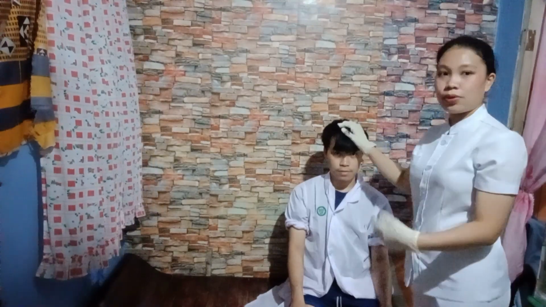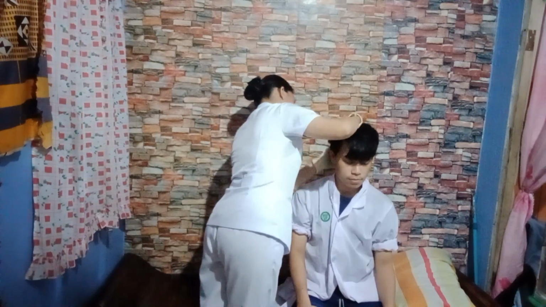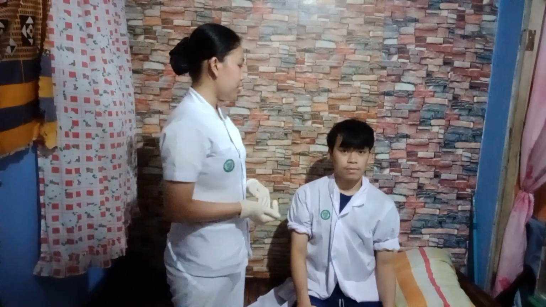So I'm going to the other side to see. Okay. So after I inspect the hair and scalp of the patient, there are no abnormalities naman, and no presence of alopecia, which is the loss of hair, and the amount and distribution is also normal, and the hair condition is normal. So now, we will proceed to assessing the nails, which is the last organ in the integumentary system.